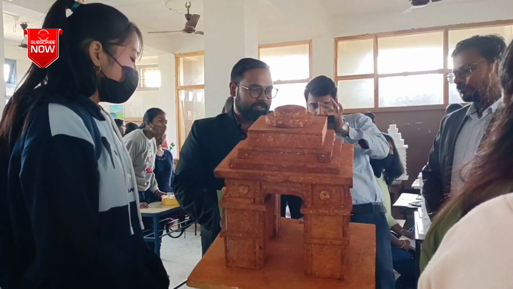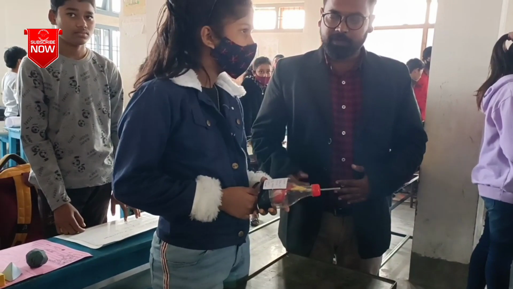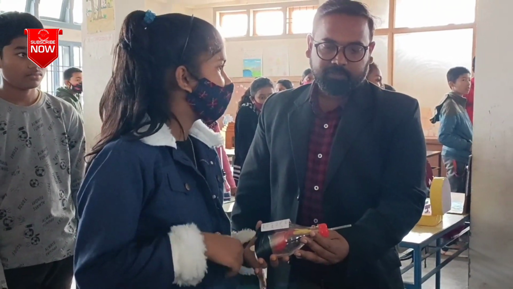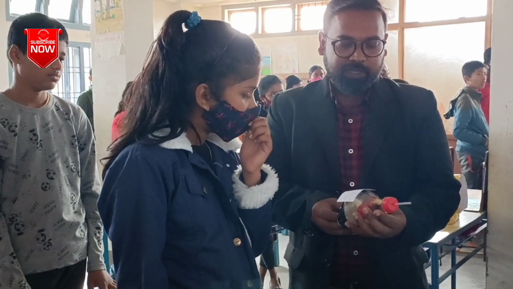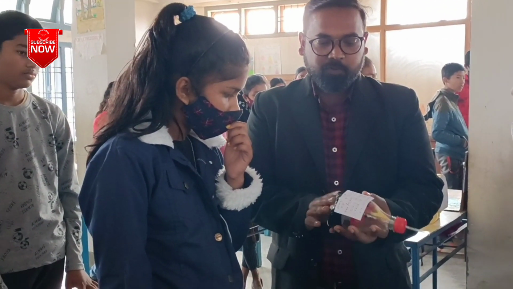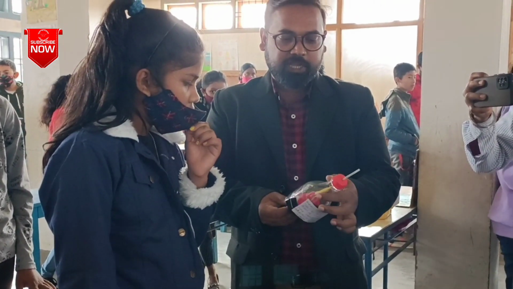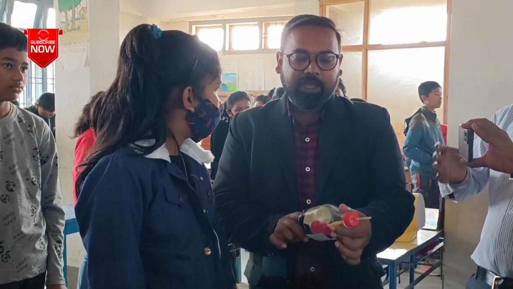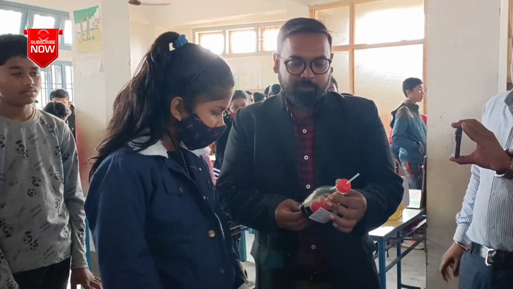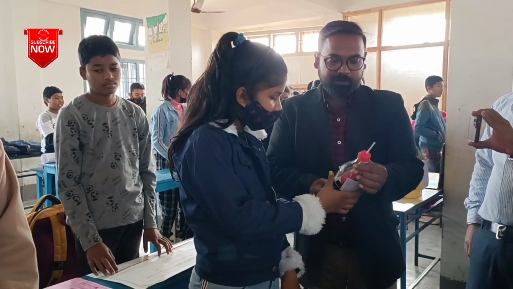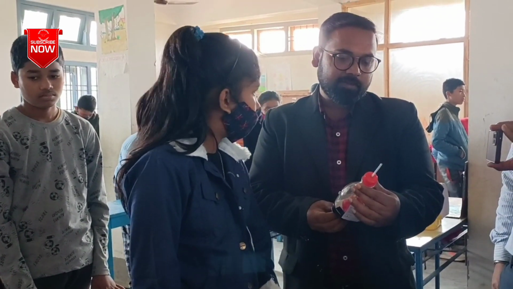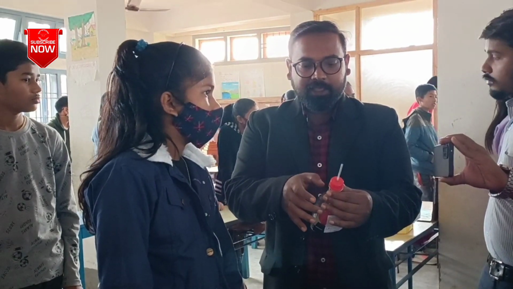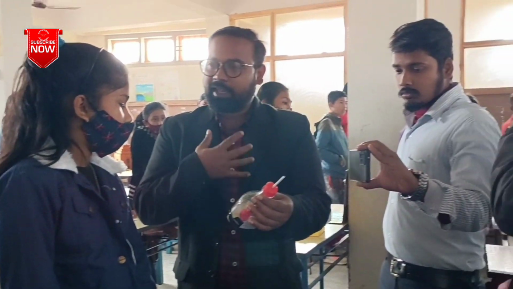But looks very nice. Rasmi Chauhan, you are from class 7. You have prepared a working model of a lung. So this is a balloon on the bottom, right? It shows how. Yes. What do you call this? Diaphragm. Okay. And if I pull down, what will happen? If you pull down, then air will come inside the cavity and the balloon will blow like our lungs.